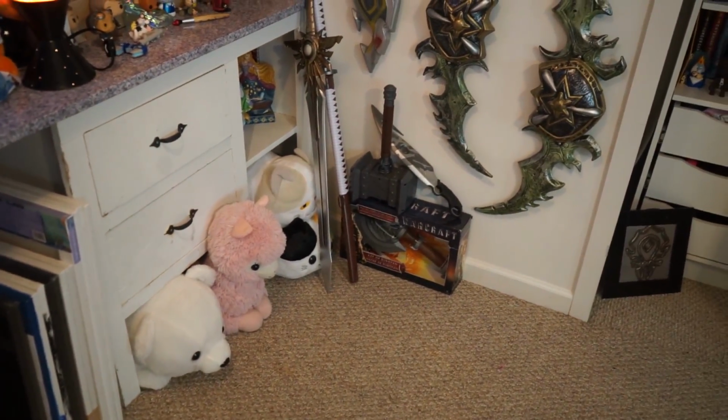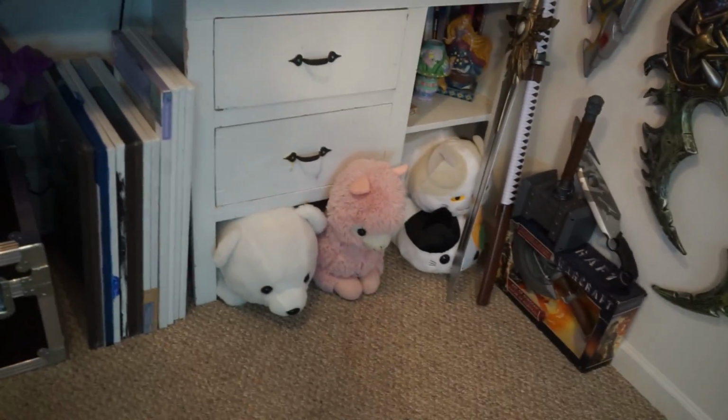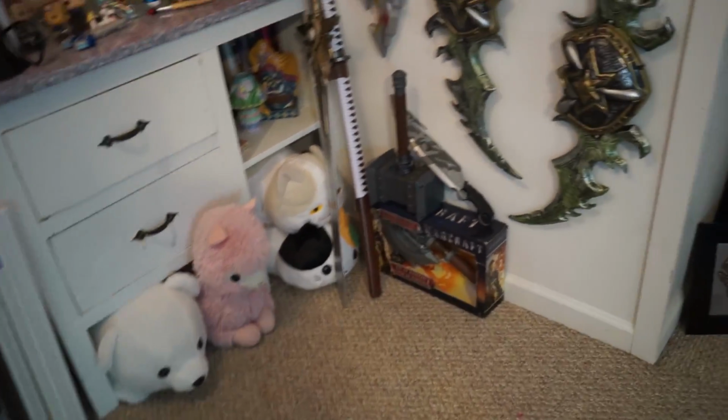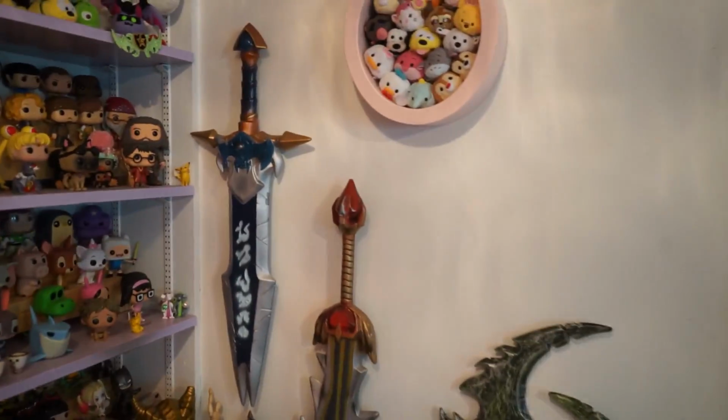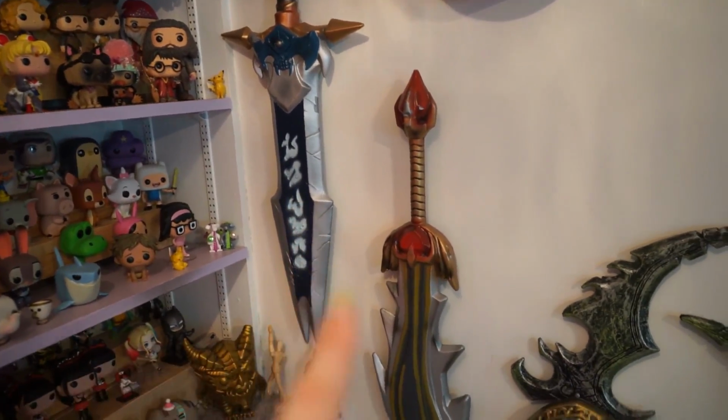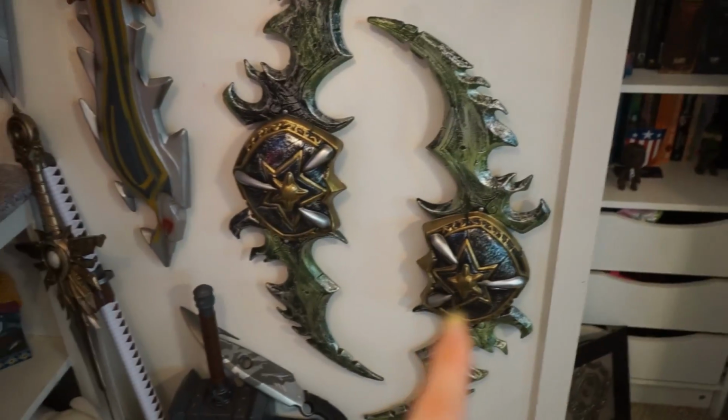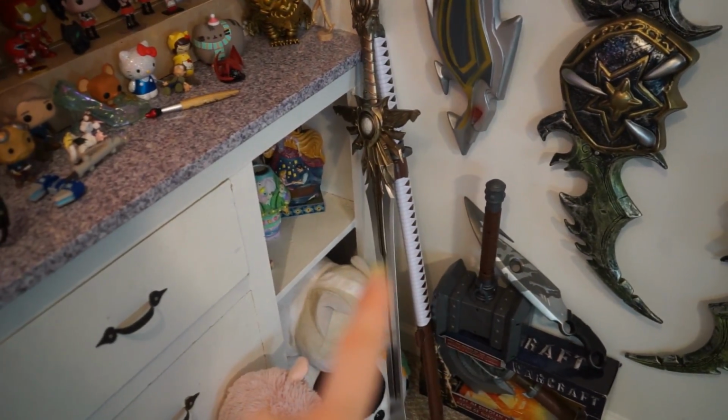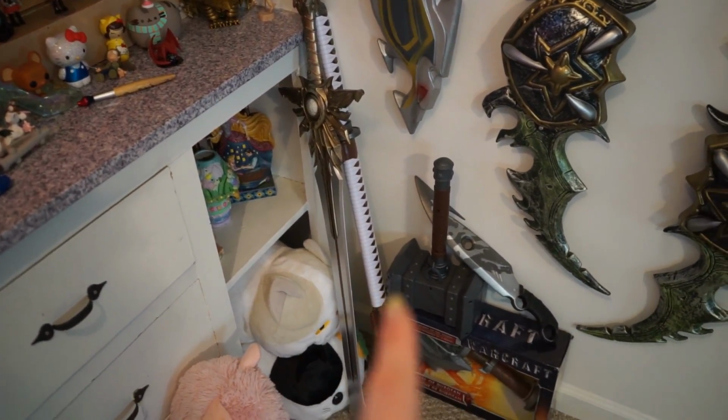Over here we have some of my collectibles. These are all stuffed animals from like arcades and stuff like that. I have a bunch of replica costume quality weapons. That's the Initiate's Rune Blade, the Lionheart Executioner, the Warglaves of Azeroth. That is a sword from Diablo that I can't think of the name of right now. It's Tyrael's sword. That is Michonne's katana from The Walking Dead.